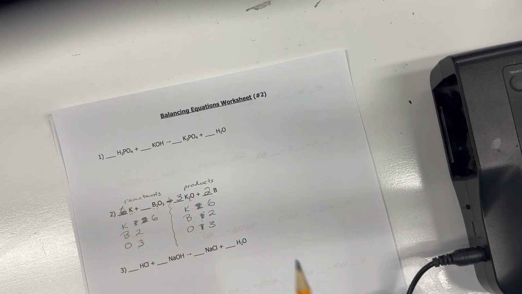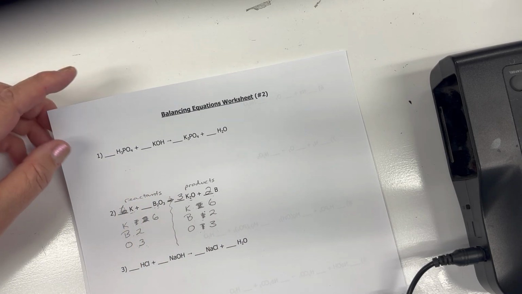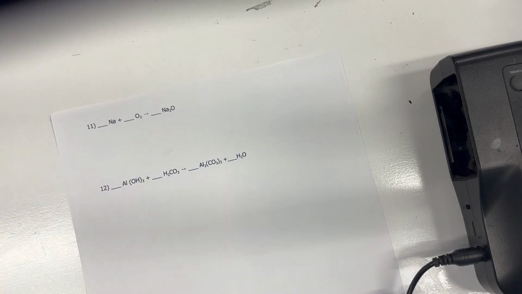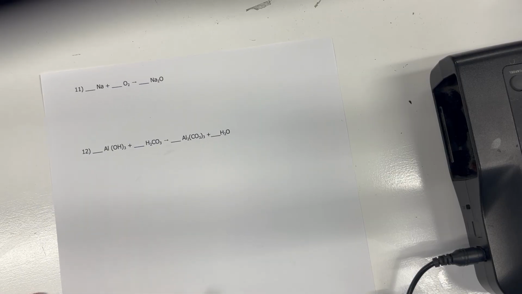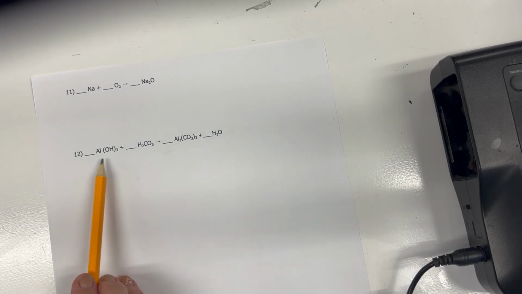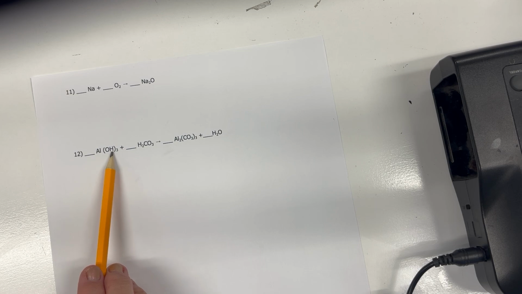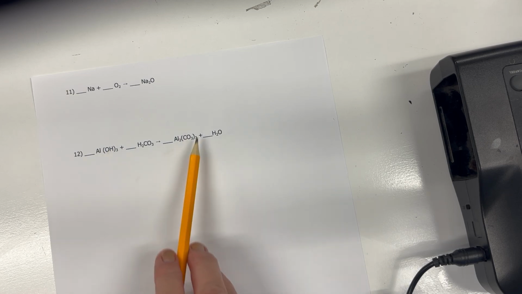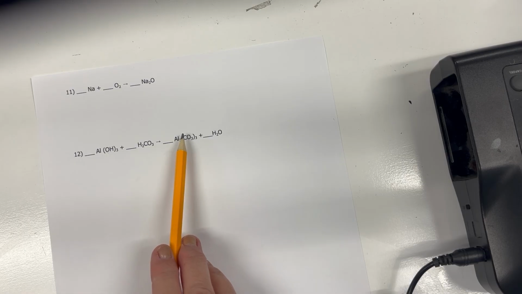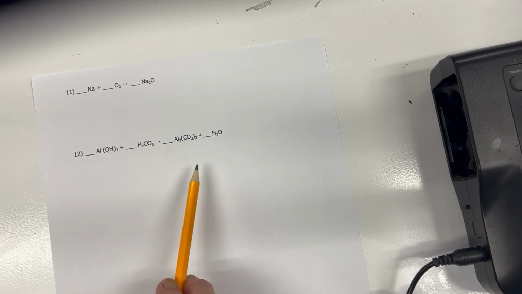If you see something in parentheses, for instance, on number 12, we have Al and then OH in parentheses with a 3. This is a polyatomic ion. And same over here, the CO3 in parentheses is a polyatomic ion.